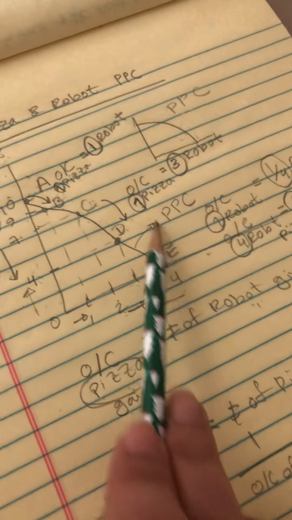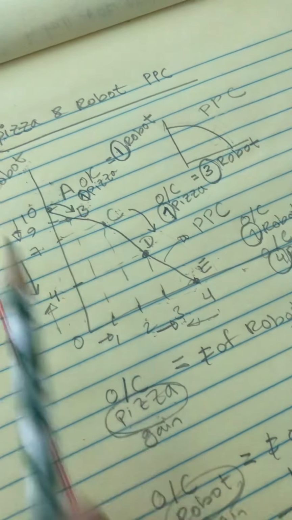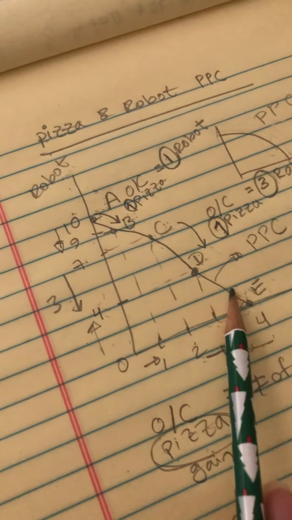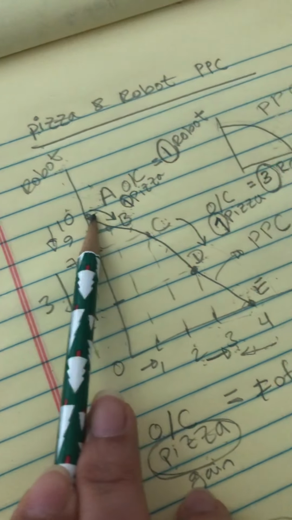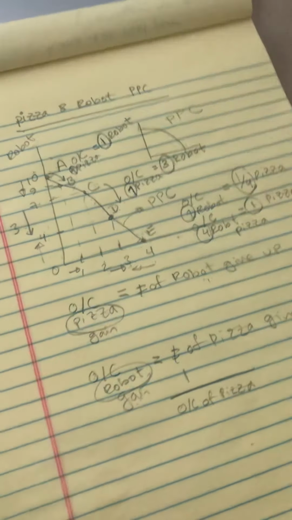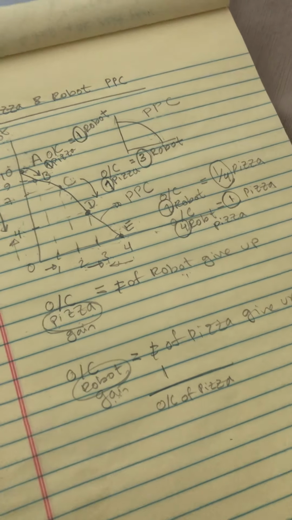Again, when we are moving backwards from E to A, you should again see the increasing opportunity cost. So 1/4, 1/3, half, and then 1. Hopefully this video helped you to understand PPC and opportunity cost.